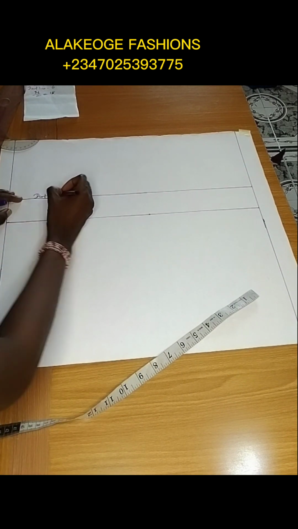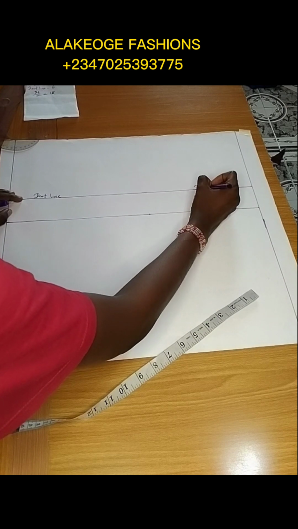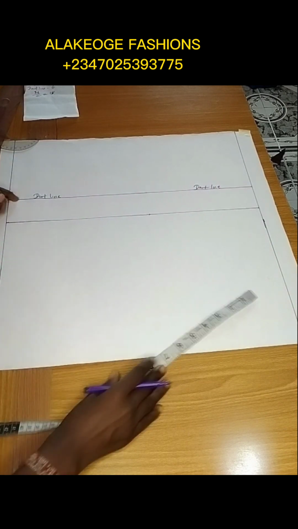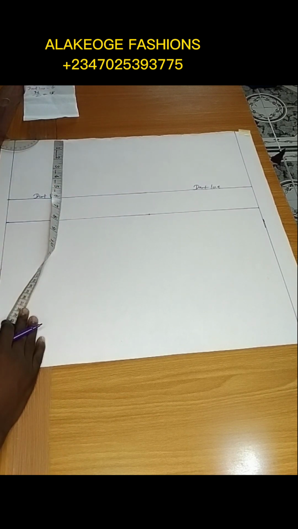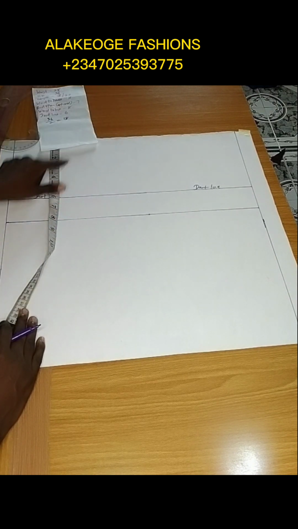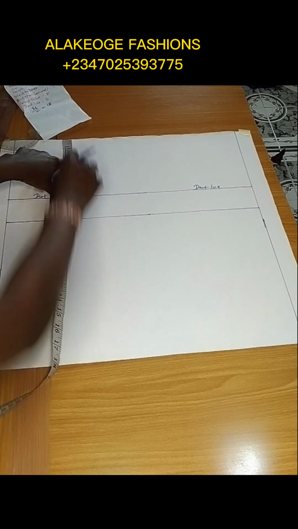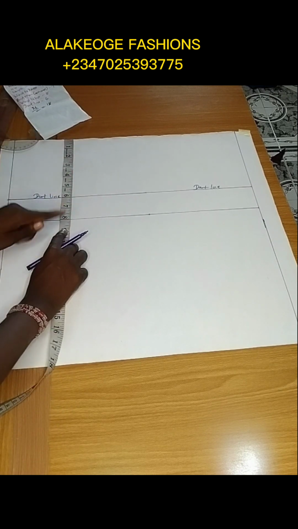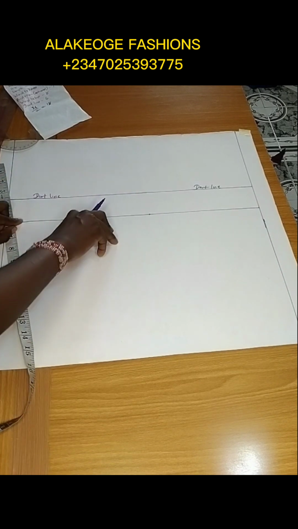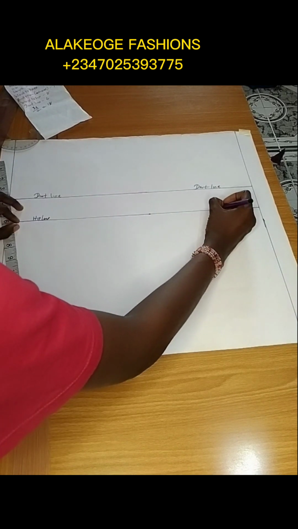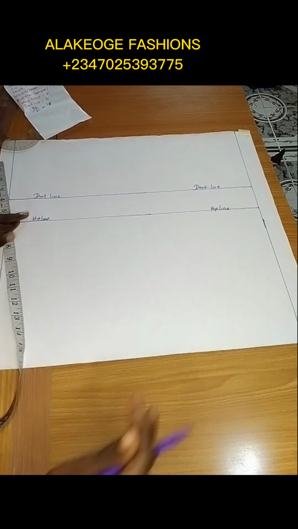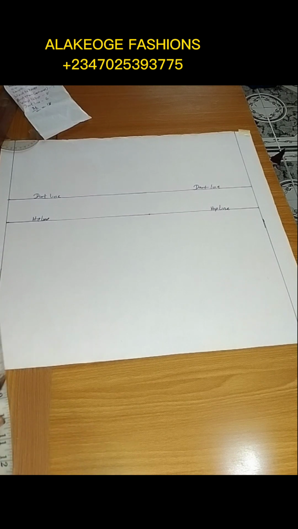Okay, so the first line that I'm writing here is the dot line. For the dot line, you're going to use 6 inches. 6 inches is for all sizes. 6 inches from the waist to the dot line. Then I have from the waist to the hip. The hip depth from your waist to the hip is, for me, 8 inches. It might be different for you, so mark the difference between your waist to your hip, and that's going to serve as your hip line. So right now I'm writing the hip line, so that's the next line you're going to have on your pattern paper.